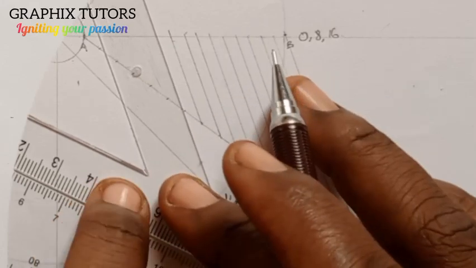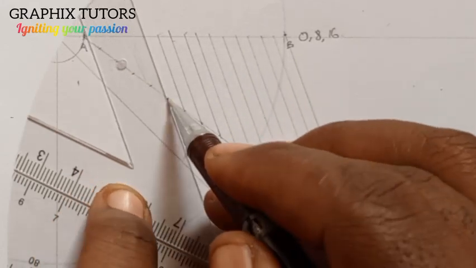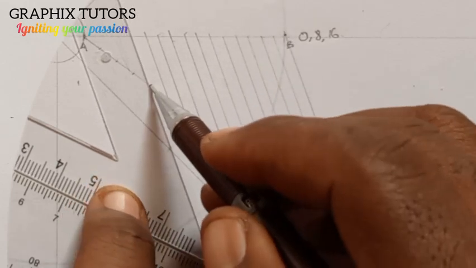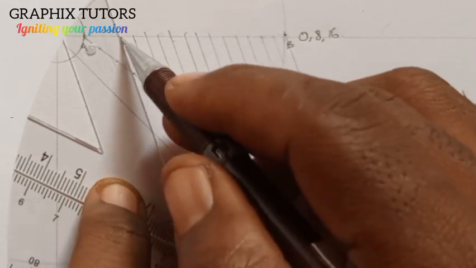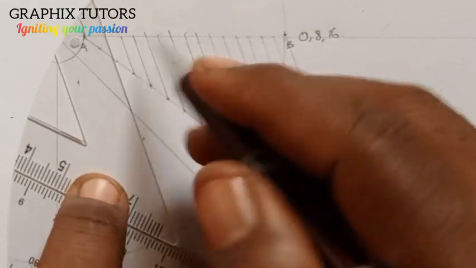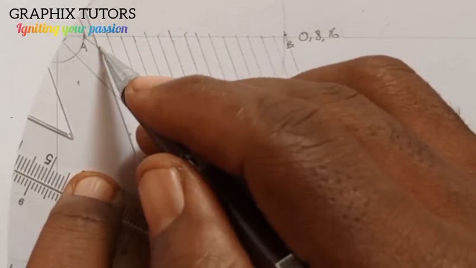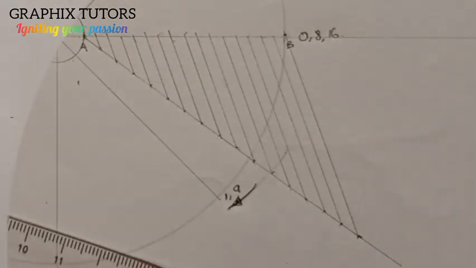Removing it one after the other, just this way. This is what we have here. You can see that. Now we'll start.